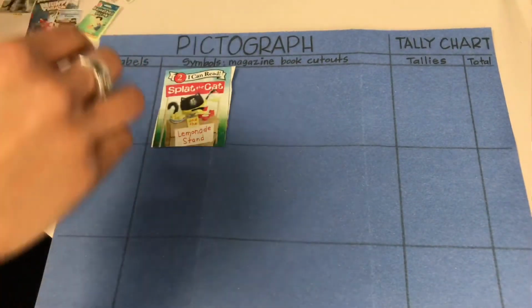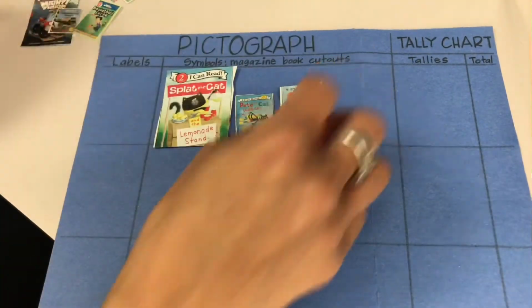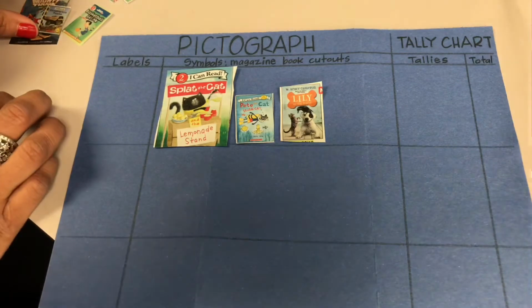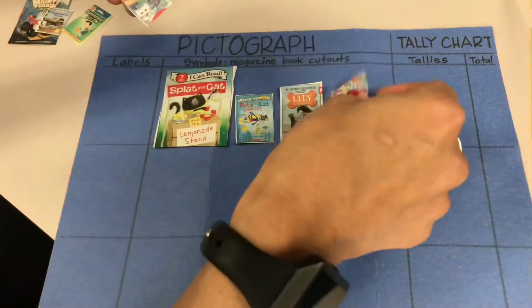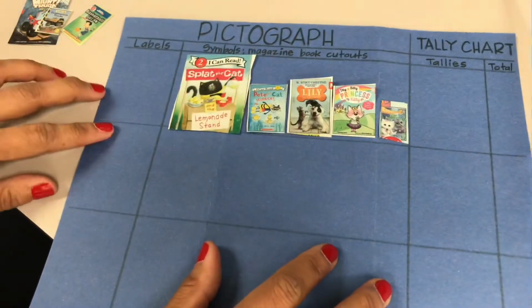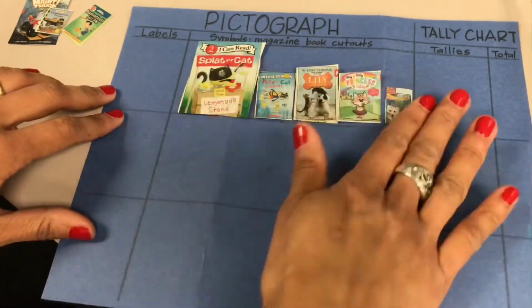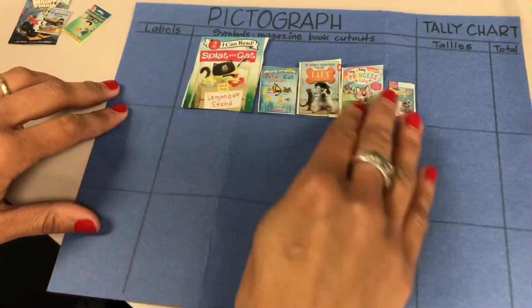So this one's about cats. This is a Pete the Cat book. Here's a book with a cat on it, Lily. To the Rescue has a cat and a dog, and then here's another cat book, and then this is kind of like a mermaid book, okay? So I'm going to glue those onto that first row, okay? They all have to have something in common, okay? These are all about cats.